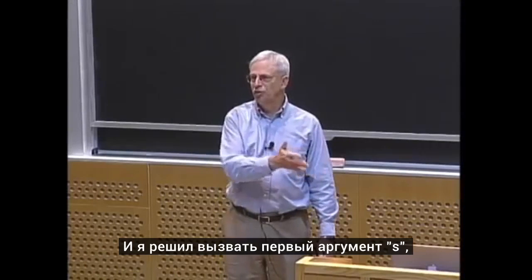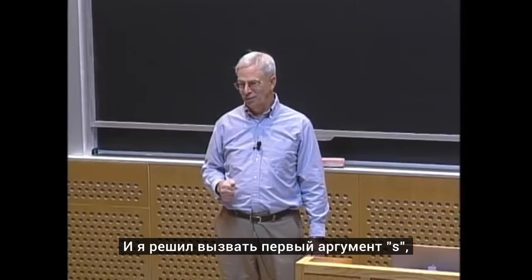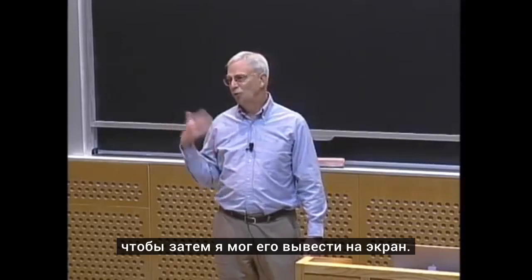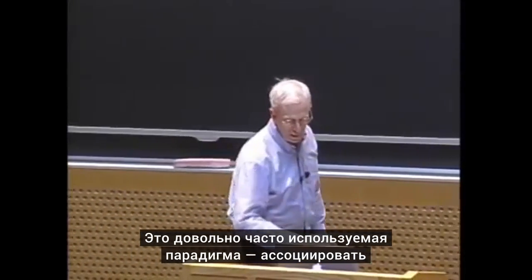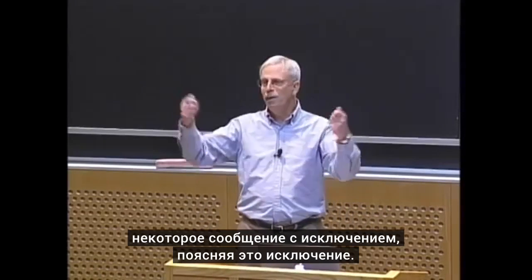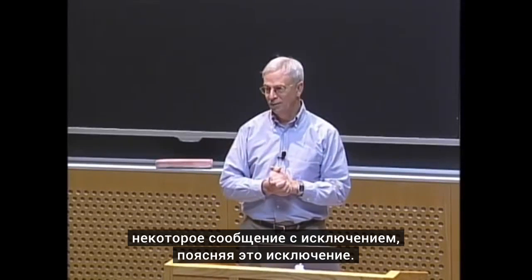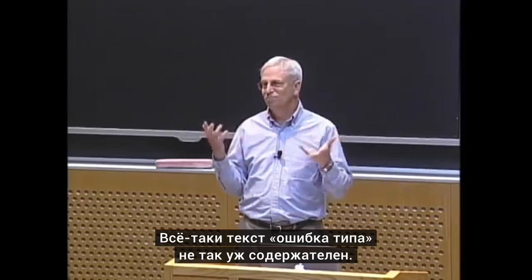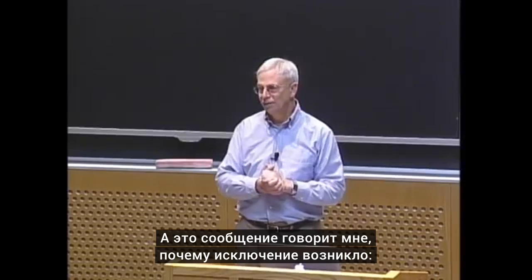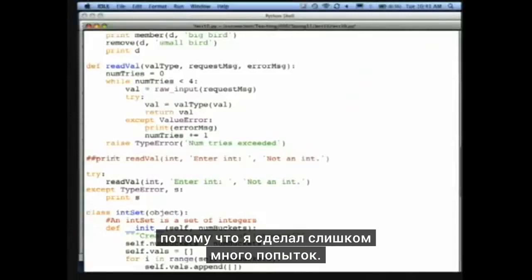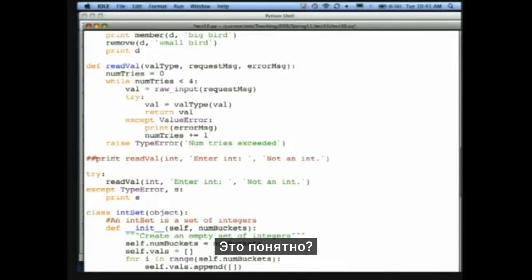And I've just chosen to call the first of the arguments S, so that I could then print it. So this is a fairly common paradigm that you associate a message with an exception, explaining the exception. Since after all, type error is not all that meaningful. And this tells me why it was raised, that I tried too many times. Okay? Does it make sense?